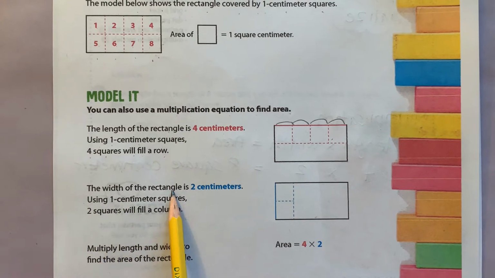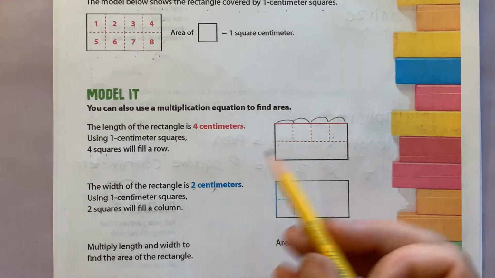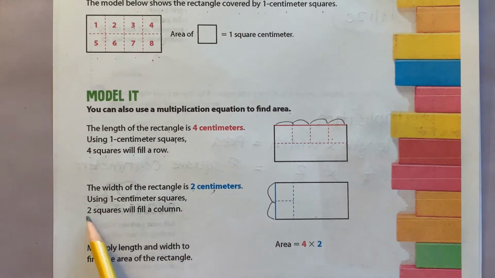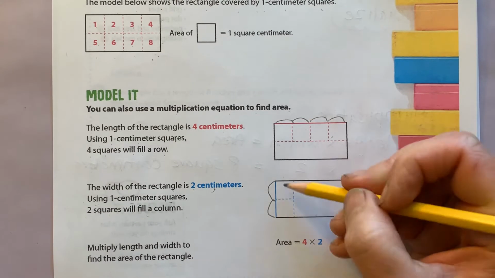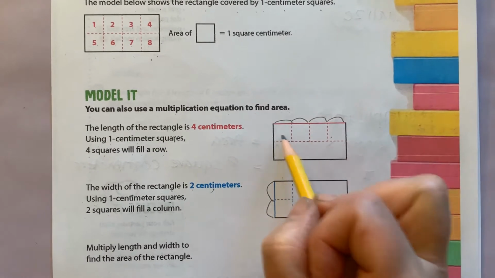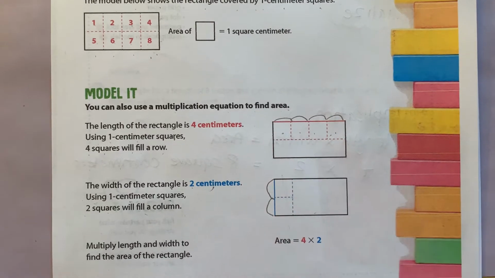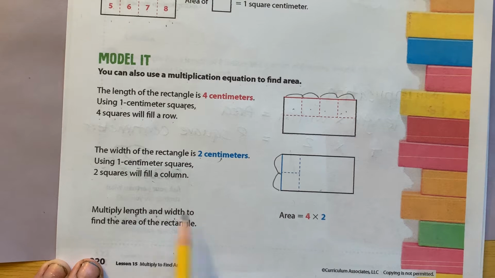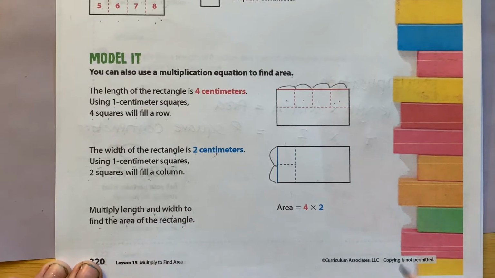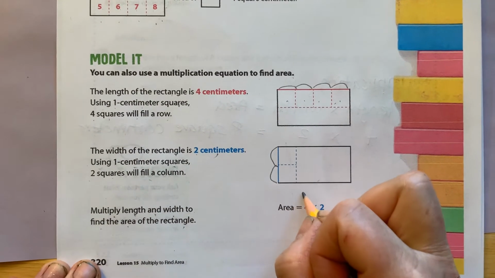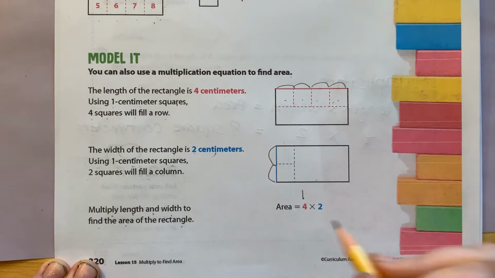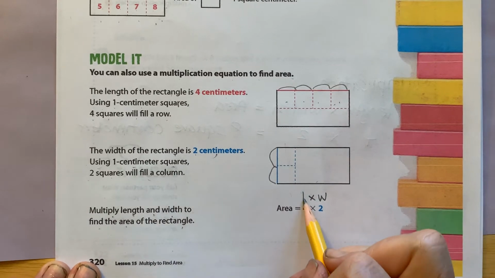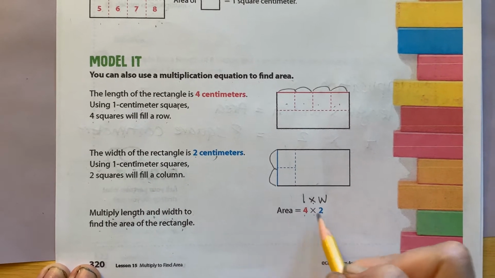The width of the rectangle is 2 centimeters. Remember, 1, 2. Using 1 centimeter squares, 2 squares fill up the column. So this column has 2 squares. This row has 4 squares. We multiply the length and width to find the area of the rectangle. So this is our length. I'm just going to put an L for length times, I'm going to put a W for width. So my length times my width is 4 times 2.